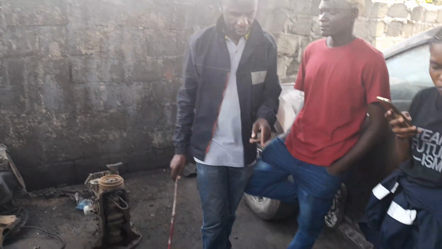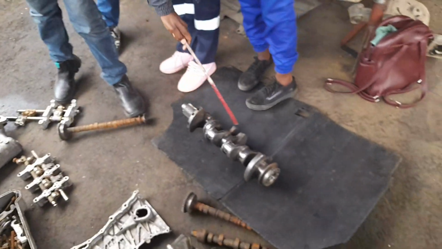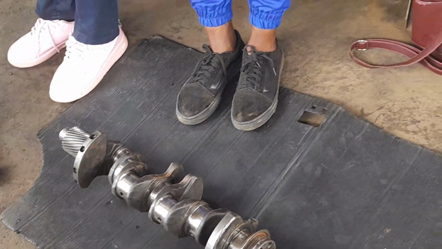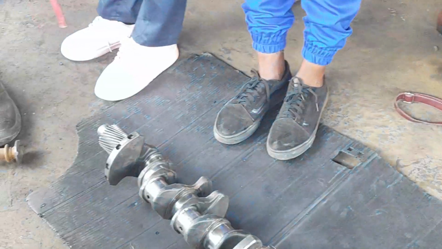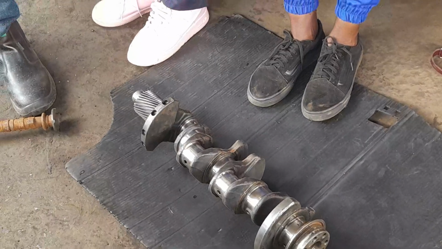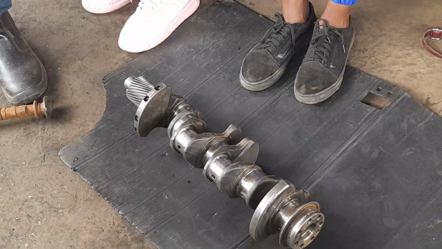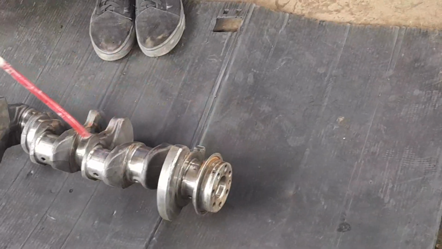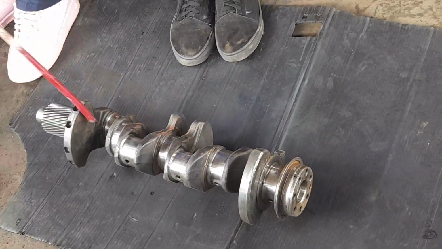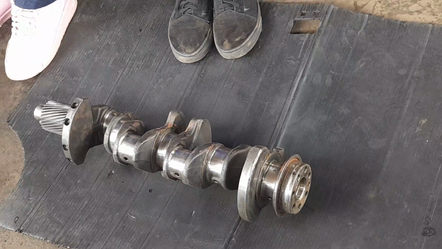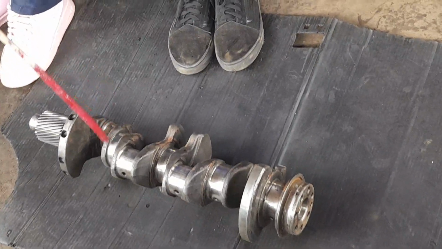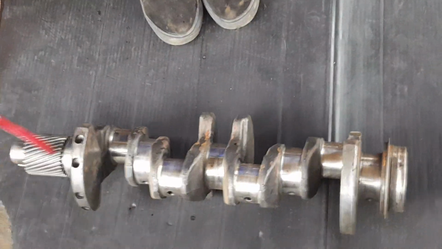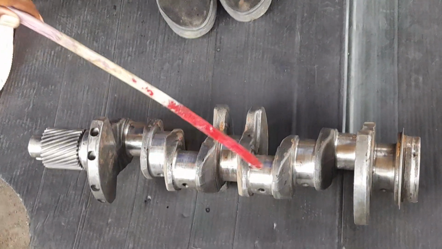We start with the crankshaft. That's the crankshaft. The crankshaft is the main shaft of the engine. It is the one that is driven by the pistons and the connecting rods. And the major parts of the crankshaft, this one we call the crankshaft flange, and we've got the crankshaft main journals. The main journals are arranged in a straight line, and we have the crank pins. These are the crank pins.